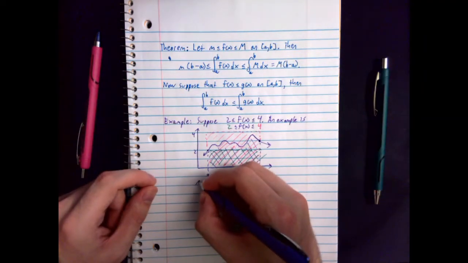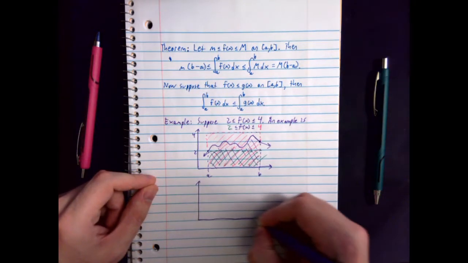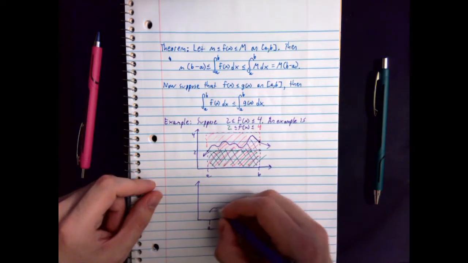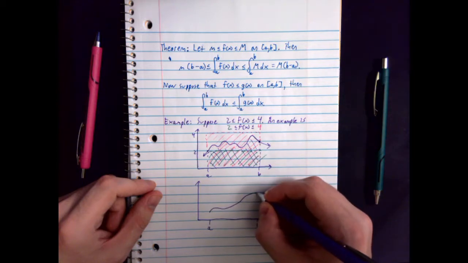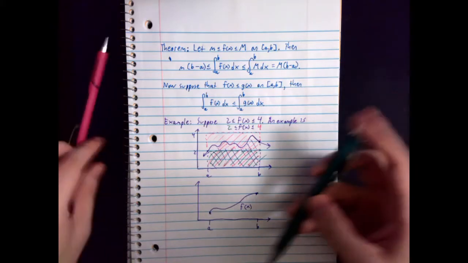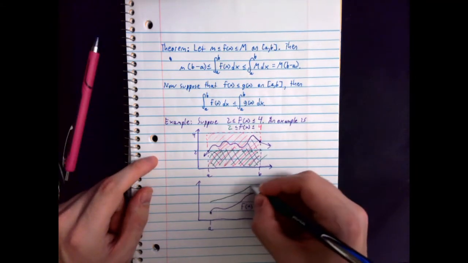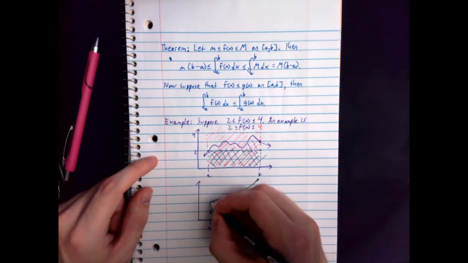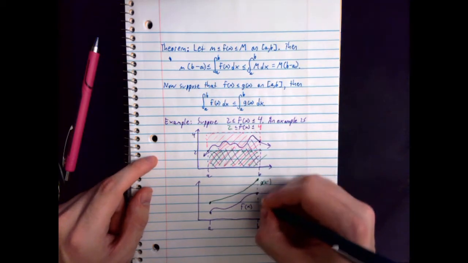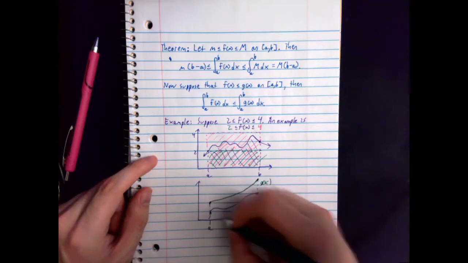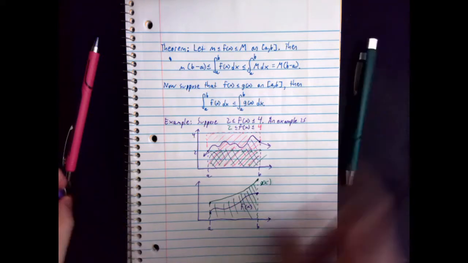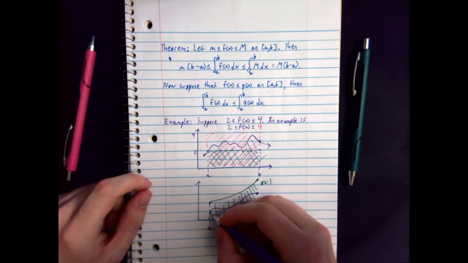So if I have another function, another interval, a to b, here's f of x, and then here's g of x, then you can see that the green area here is bigger than the purple area.